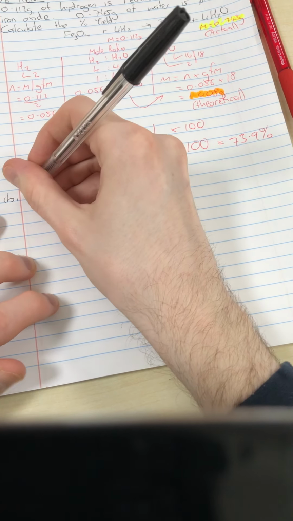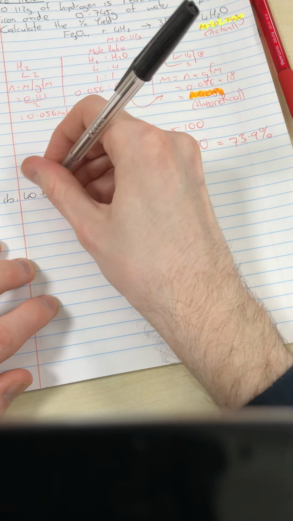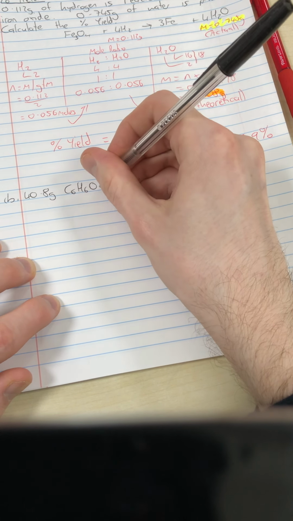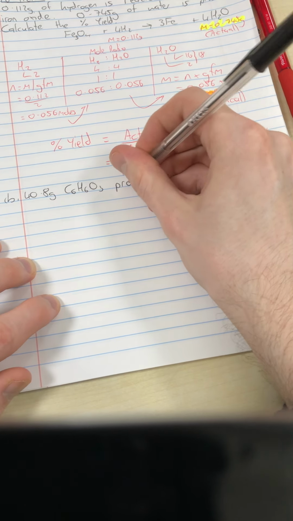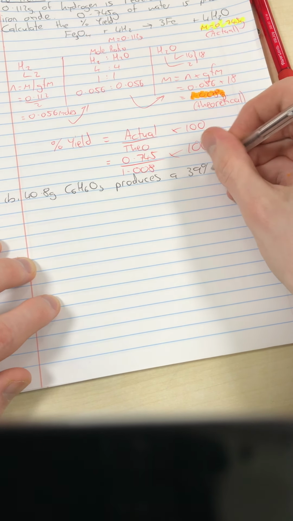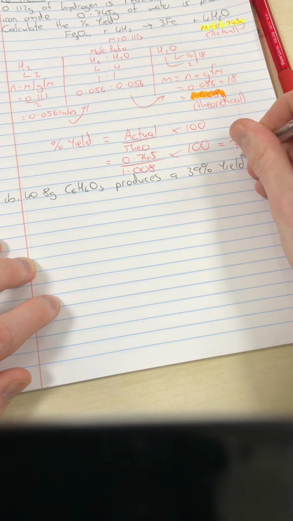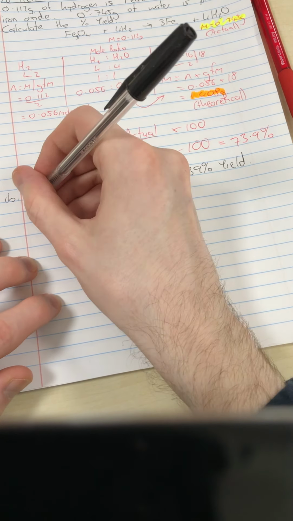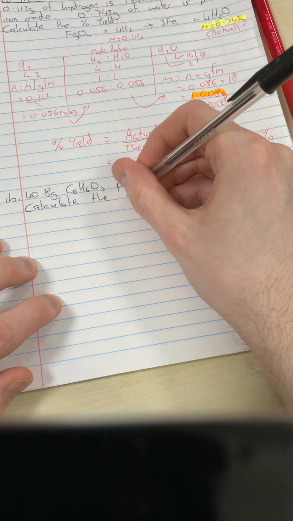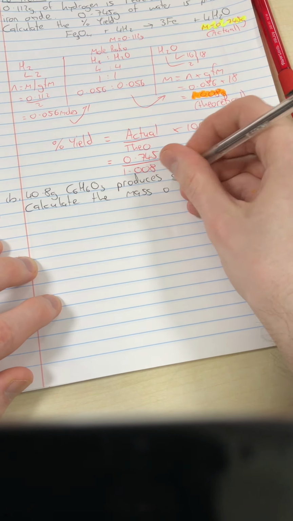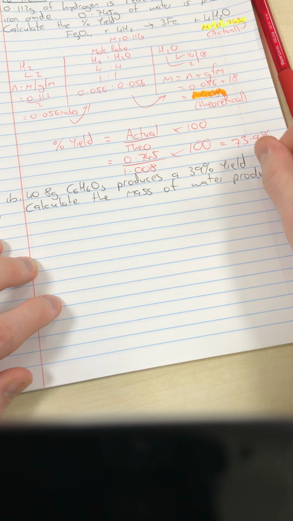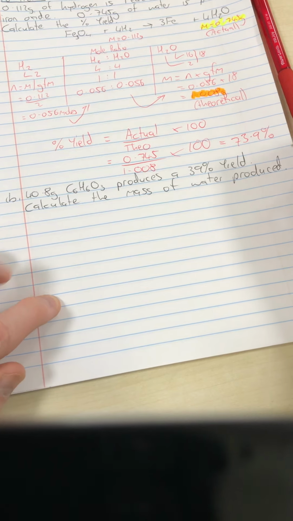So B, 40.8 grams of C6H6O3 produces a 39% yield. Okay, so it's a wee bit of a twist to this question. Calculate the mass of water produced, if we've got a yield of 39%.